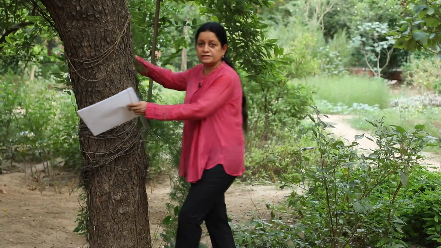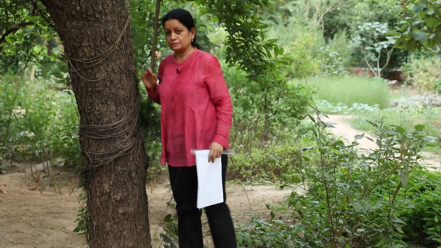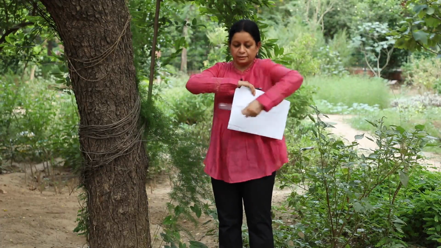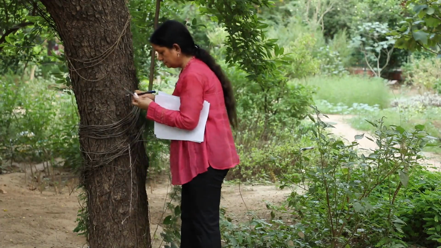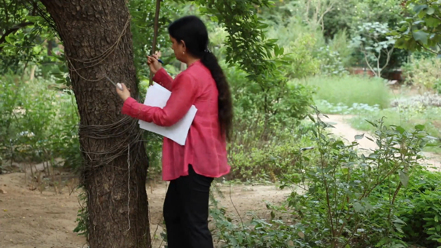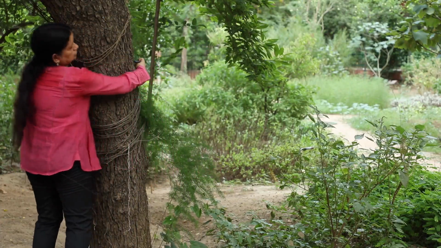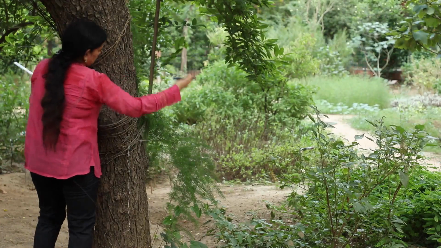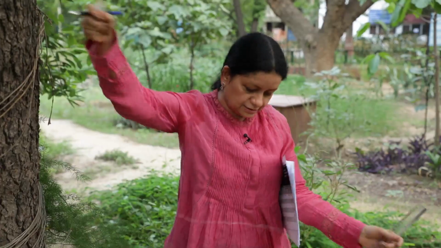So now how will you measure the thickness of the stem? Can you think of it? It is not so difficult. We can measure the thickness of the stem using a thread. I have a thread with me. So we will measure it using a thread. So this is around this much. This much is the perimeter of this stem.